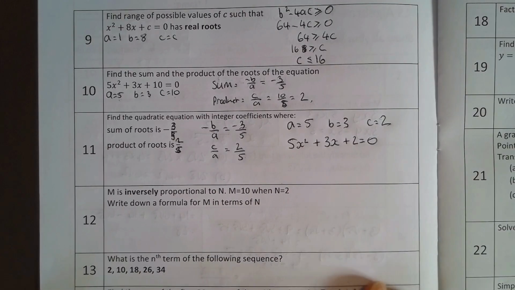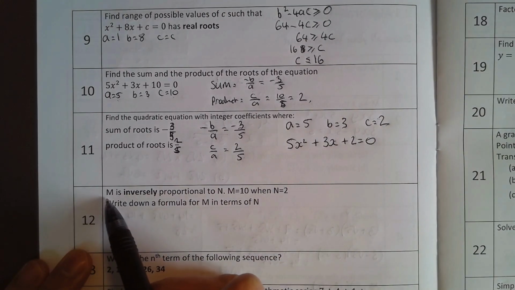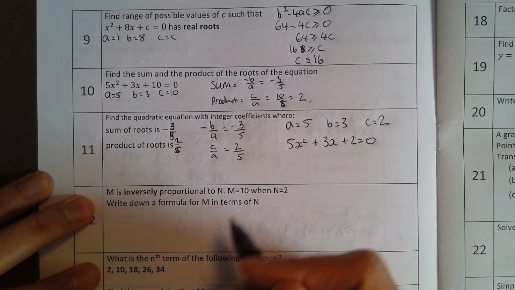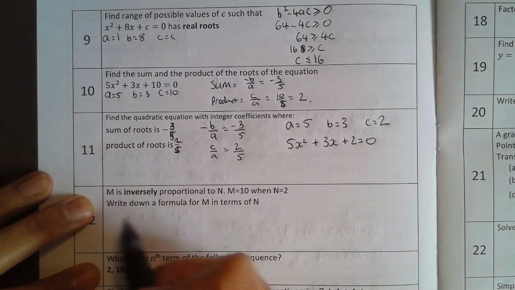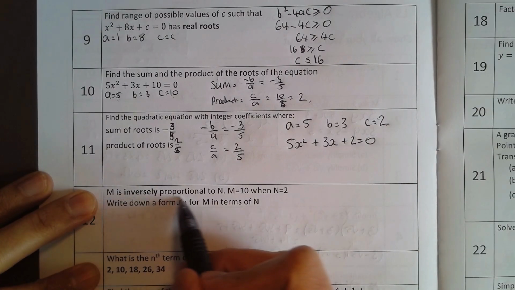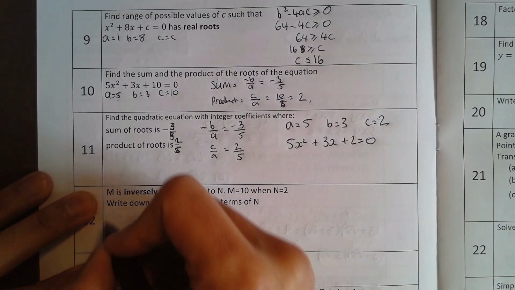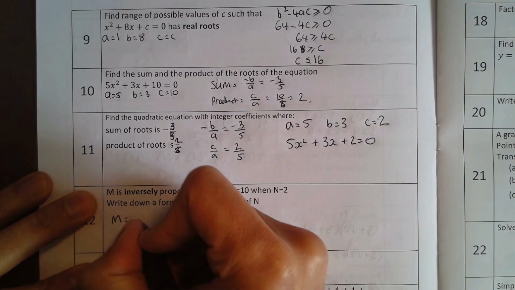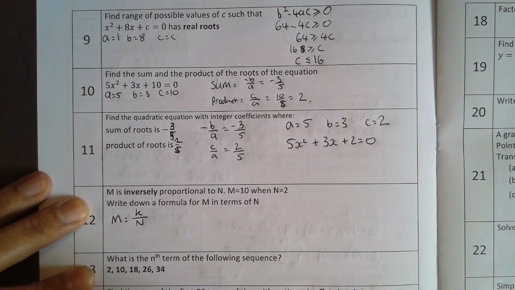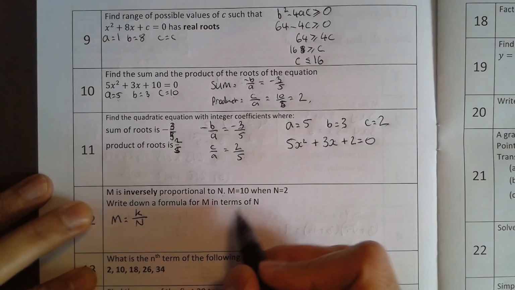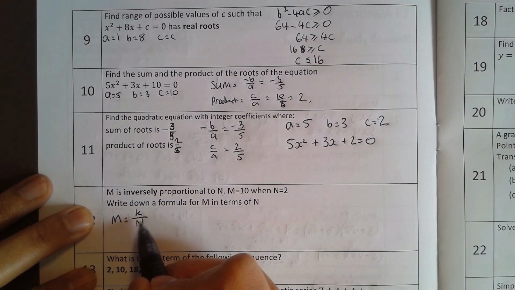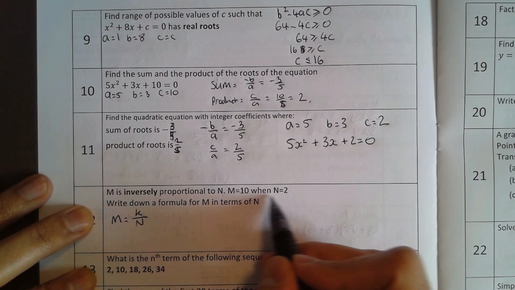Okay, question 12. We're being told m is inversely proportional to n. M is equal to 10 when n is equal to 2. We want to write down a formula for m in terms of n. So m is inversely proportional to n, so the first thing I would always write down is m is going to be equal to something which we normally call k over n. Okay, so now I'm going to use this information here to work out what k is. So when m is 10, n is 2.